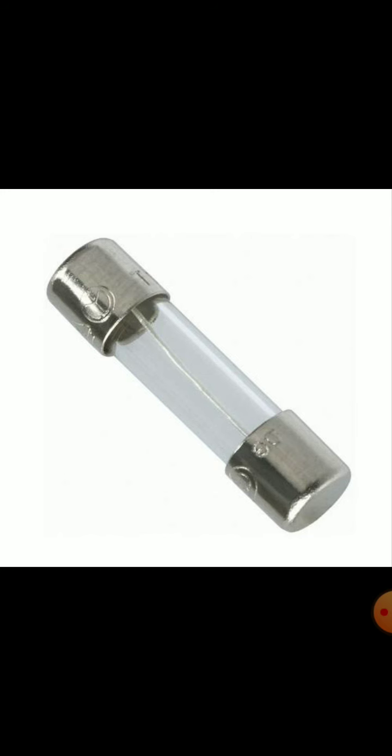And if the temperature of the fuse wire increases, then it melts. And when the fuse wire melts, it breaks the electric circuit. And if it breaks the circuit, then the electric current cannot pass further. And this way, the electric fuse helps to stop the high flow of electric current, and it prevents the damage which takes place.